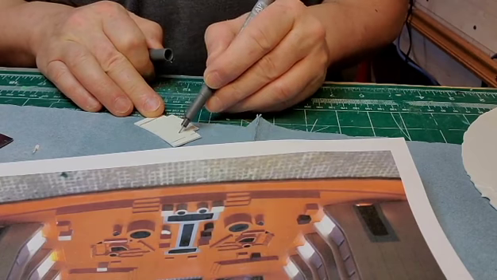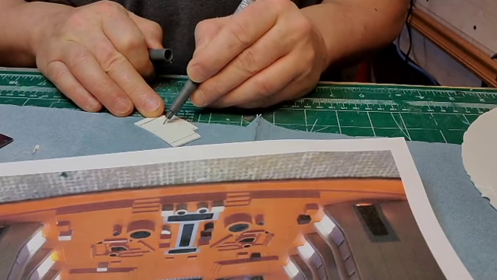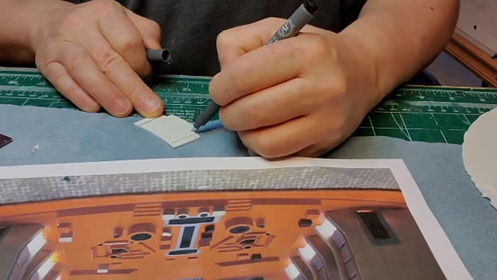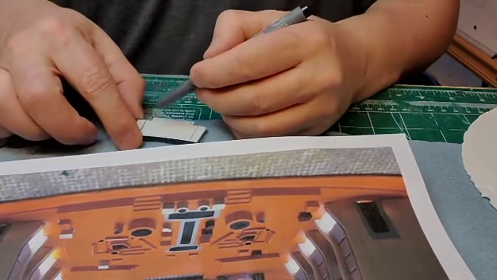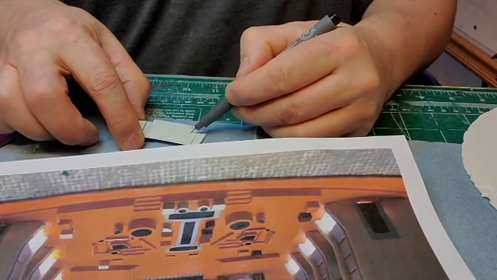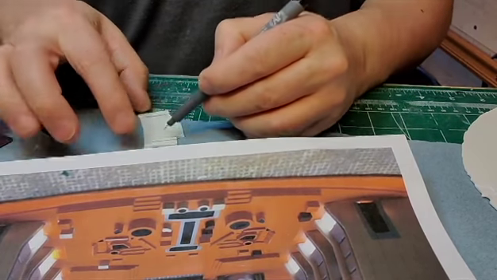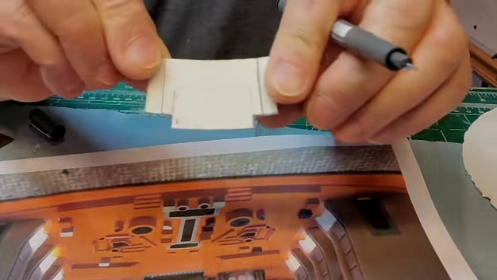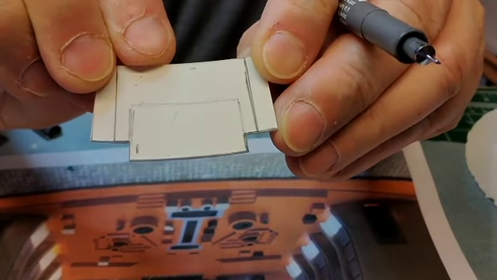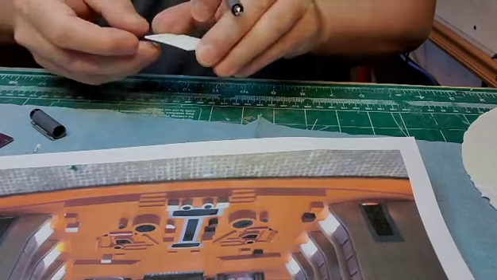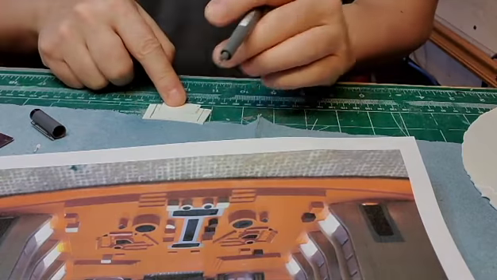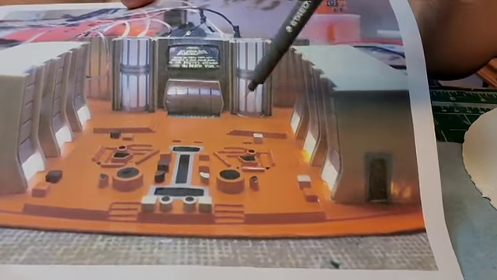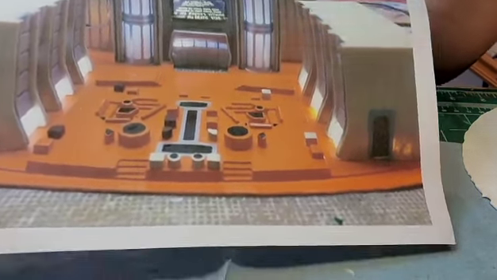So roughly here. Something here, here. So pretty much like that there. And then stick that on, and then I got these two platforms here to do after that.